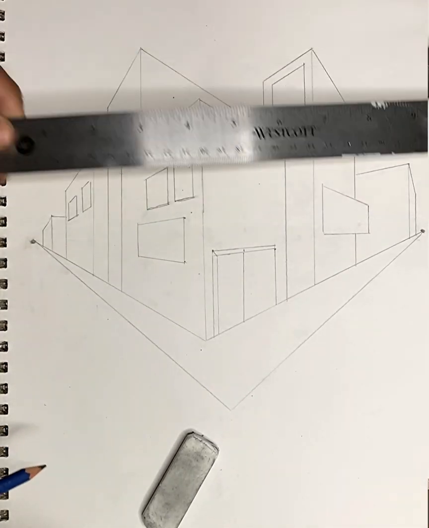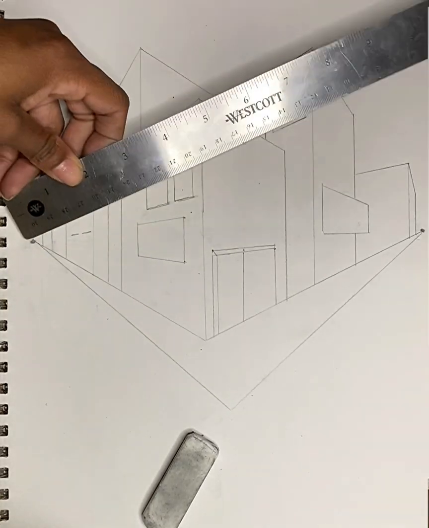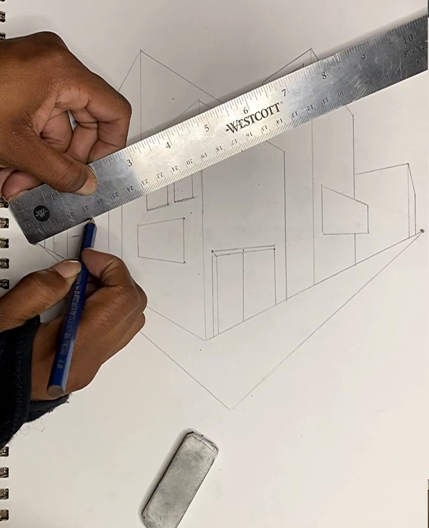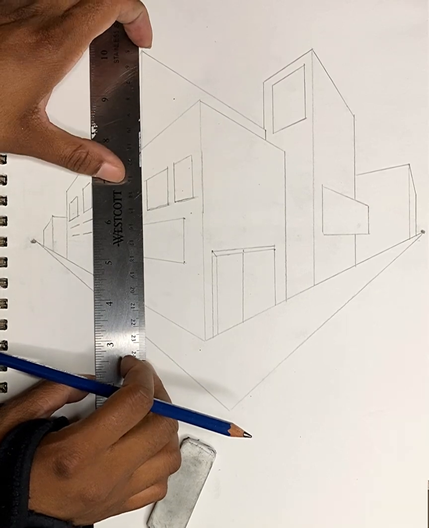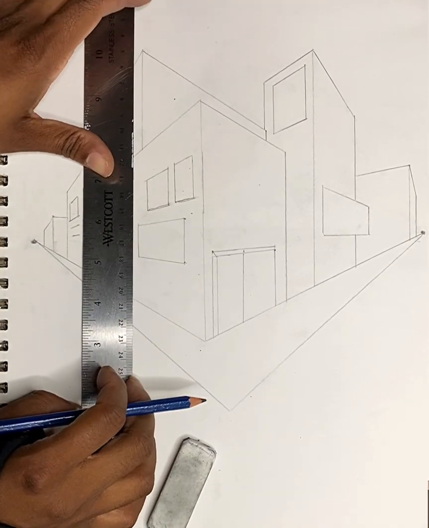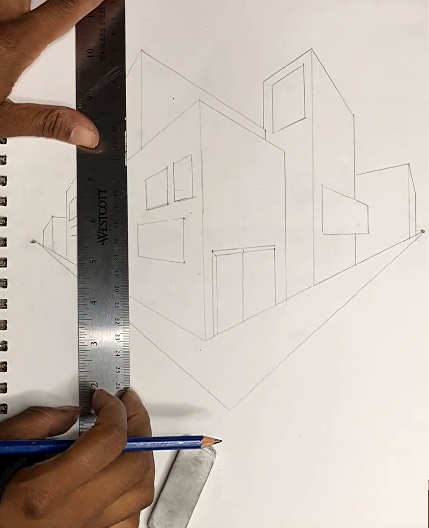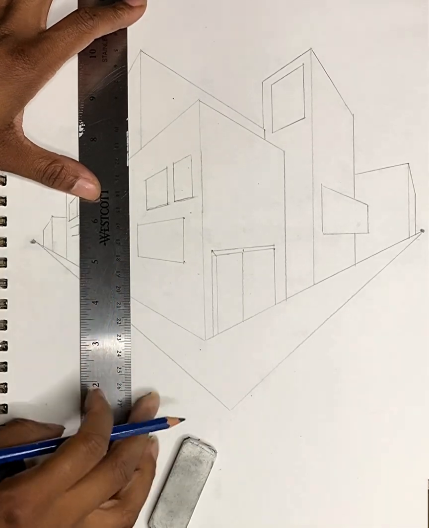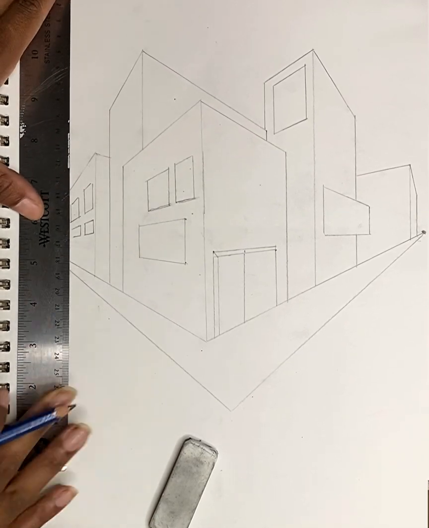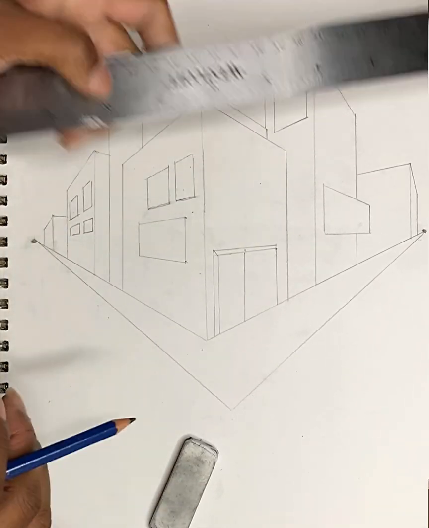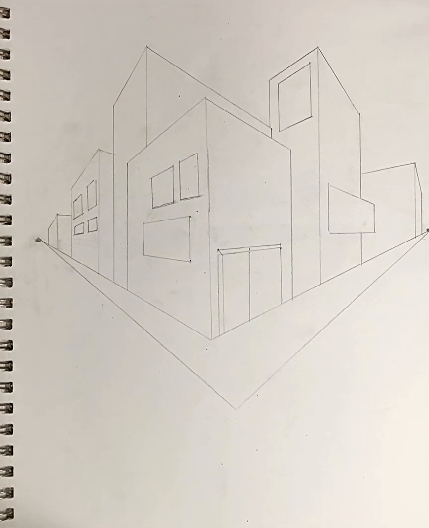Let's keep going. I just feel like adding more stuff. I told you, practice makes perfect. So right now, I'm creating another set of windows. I used my vanishing point on the left to determine the top and the bottom height. And now I'm using the 2 vertical lines to close both sides of my window. There you go. How did yours turn out?